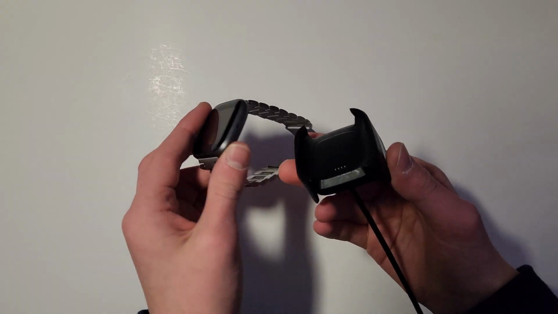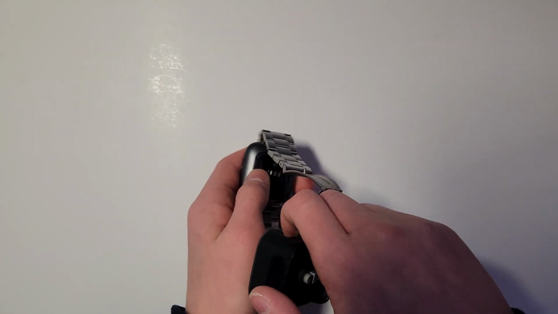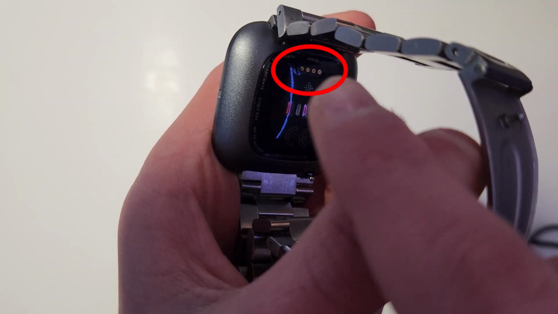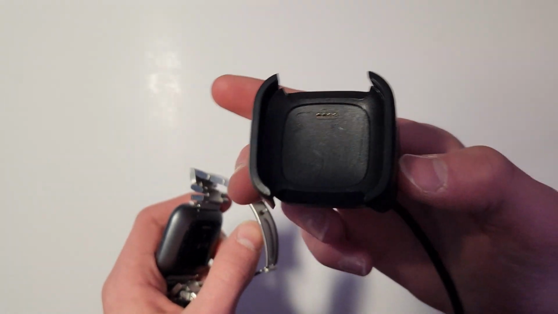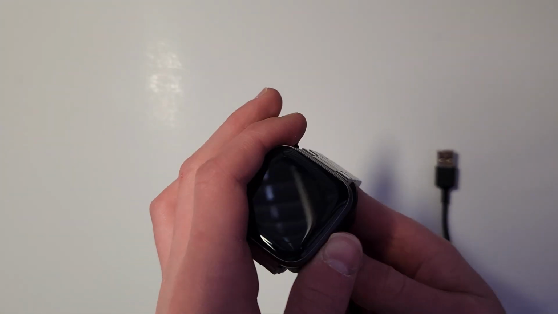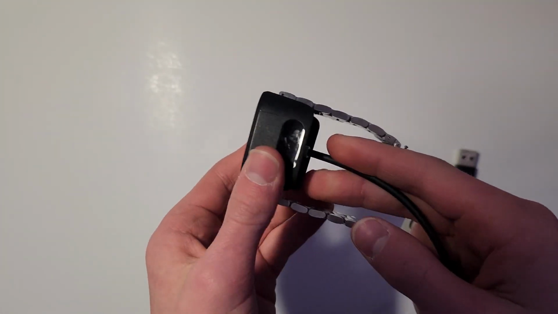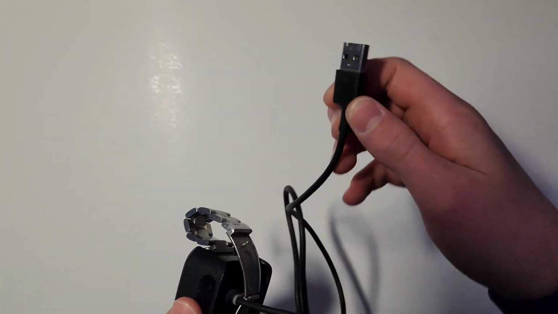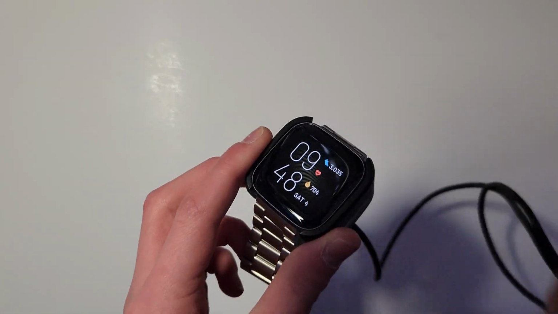To charge your Fitbit, you'll find these 4 metal contacts on the Fitbit and match them with the 4 on the charger, and then just put your Fitbit on the charger like this and it will start charging. Right now this isn't plugged in, but that is how you will do that.